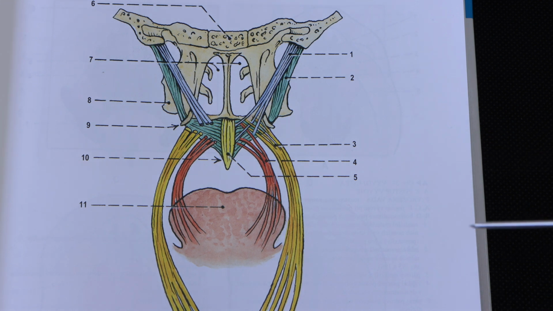In most cases they write that the tensor veli palatini is also called the dilator of the tuba, which means it opens the eustachian tube or pharyngotympanic tube, because it attaches to the lateral surface of the cartilaginous and membranous part of the eustachian tube, and by contraction it opens it.